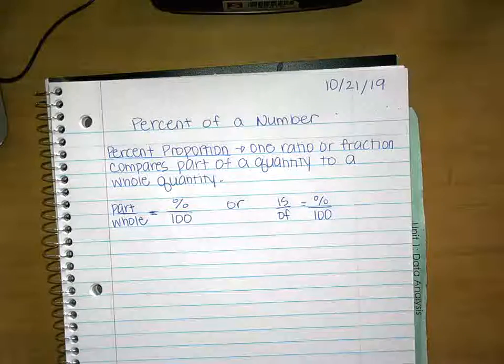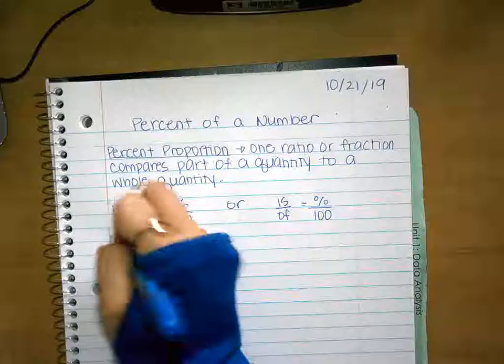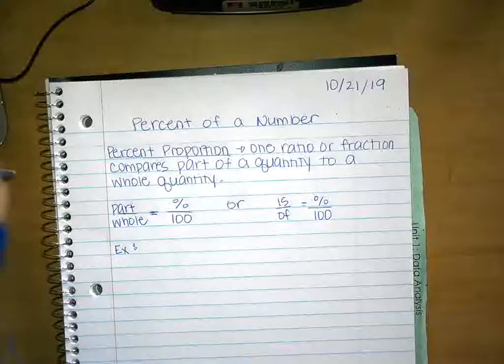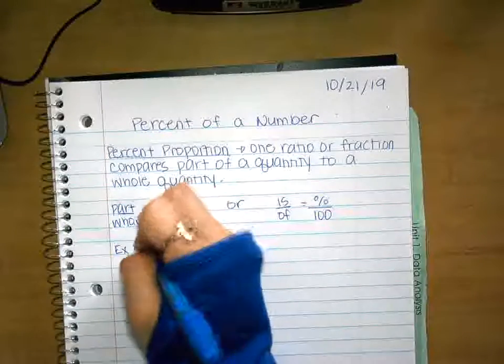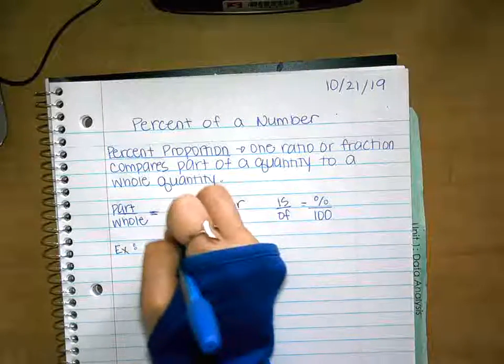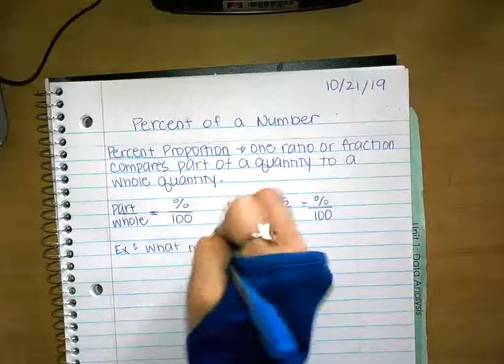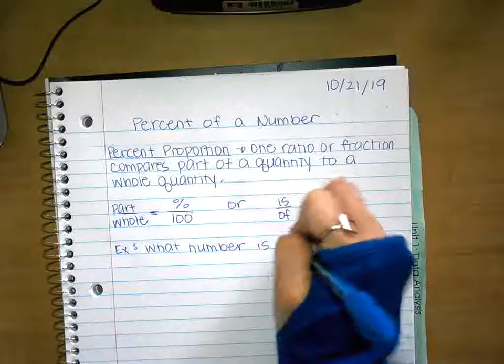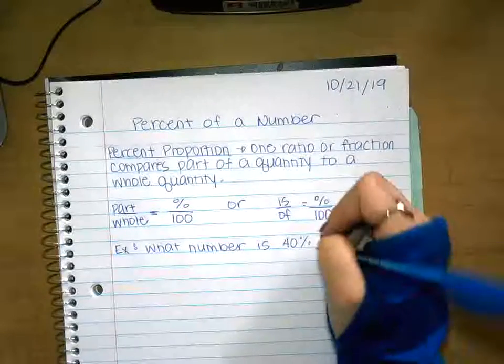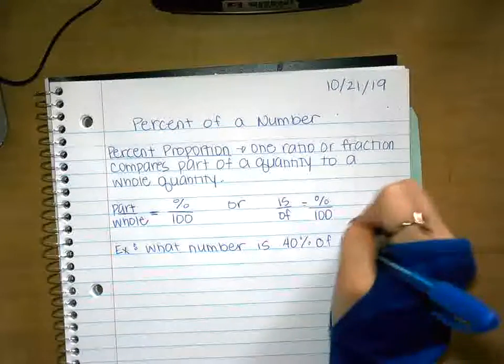You would see a problem that said something like this. What number is 40% of 120?